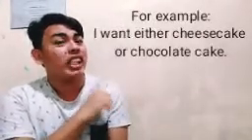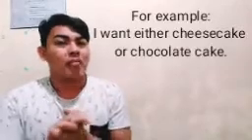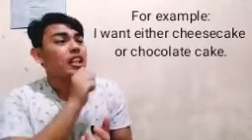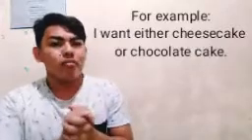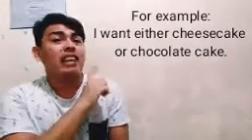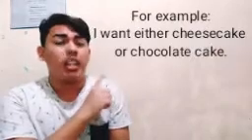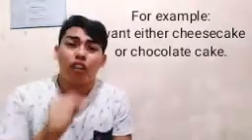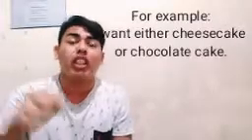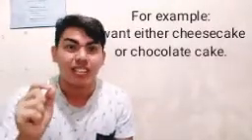Now I'll give you an example of a correlative conjunction. Like, I want either cheesecake or chocolate cake. In the given example there, we use either and or. Again, I want either cheesecake or chocolate cake. We are going to use the correlative conjunctions together in a sentence. Okay? Discussing conjunctions takes quite long, but anyway, now let's talk about prepositions.